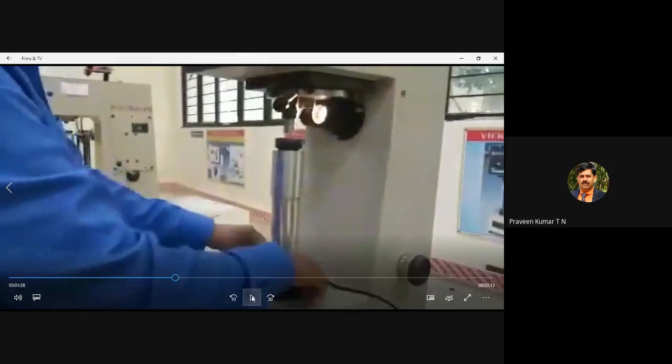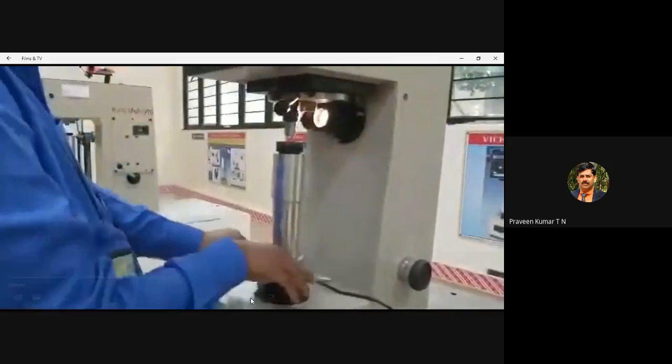Now you are making the indentation by application of the load. First, you apply the load and make the indentation, similar to the previous case. Then, once the indentation is over, you rotate the turret and the indenter goes to the other position. In this position we get the lens, focusing system and lighting system, so that we can observe the indentation.